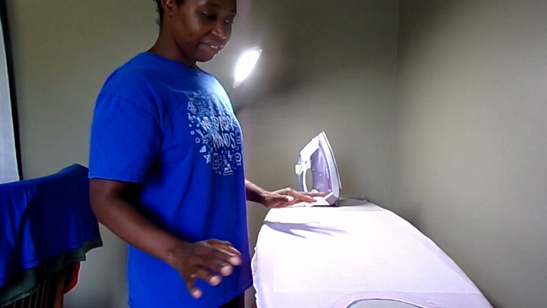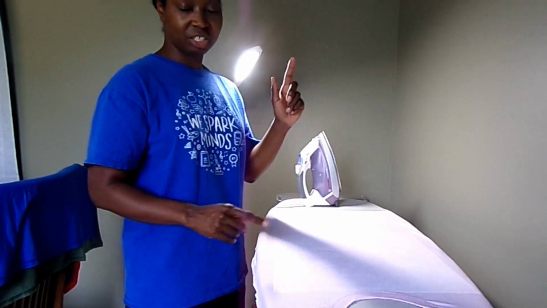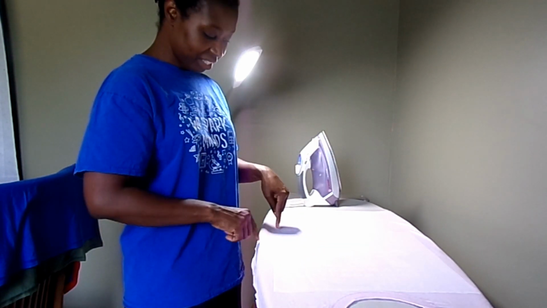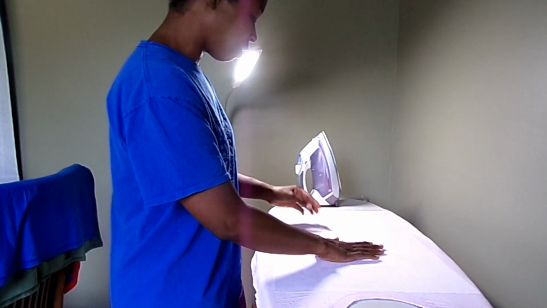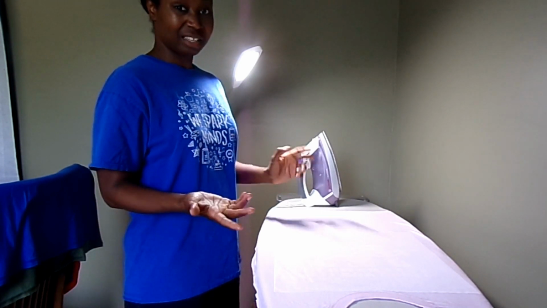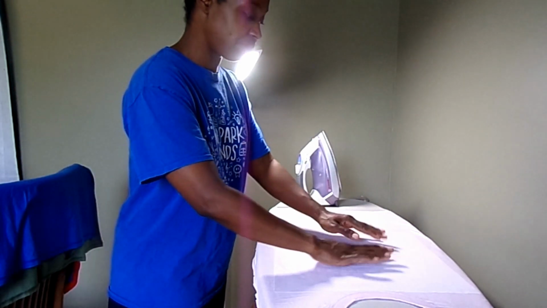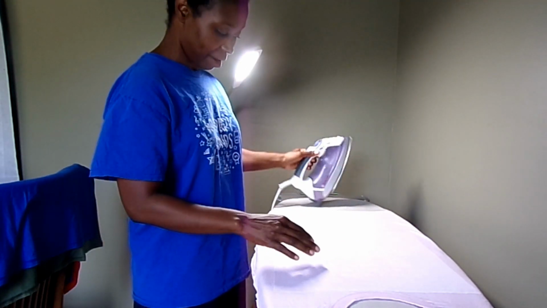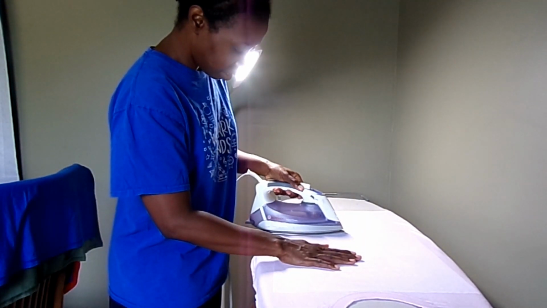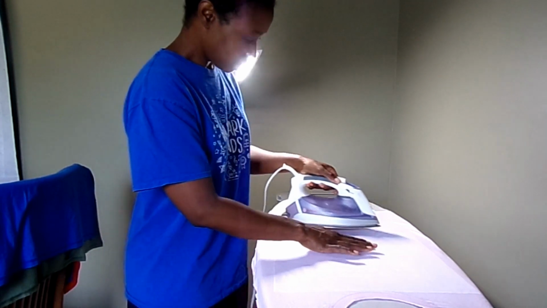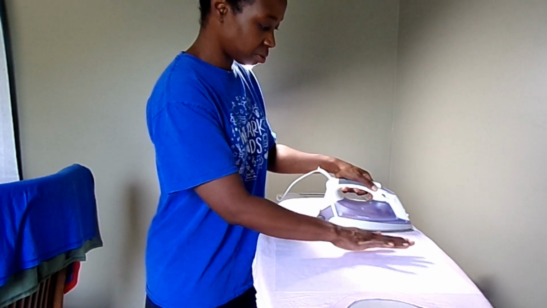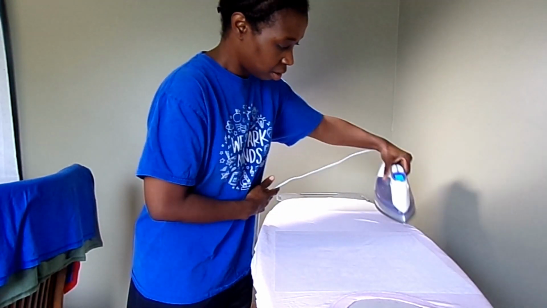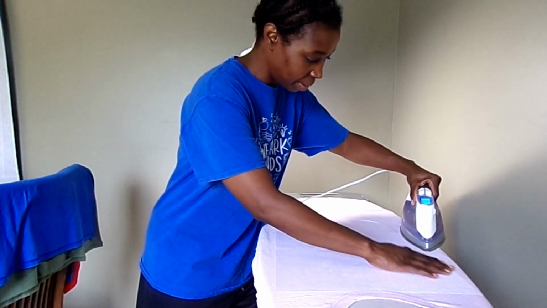Okay, so now that I have it laid down, the directions say to steam baste this around the edges. So I'm just going to go around the edges with a light iron. I have my iron set on blend. And I think that's kind of the same as permanent press. The directions say permanent press, but I don't have that on my iron. So I'm just going to go down the sides. Just put a little steam in there. Well, it's supposed to be steaming, but I don't hear anything. And that's okay. It'll come back in a minute.